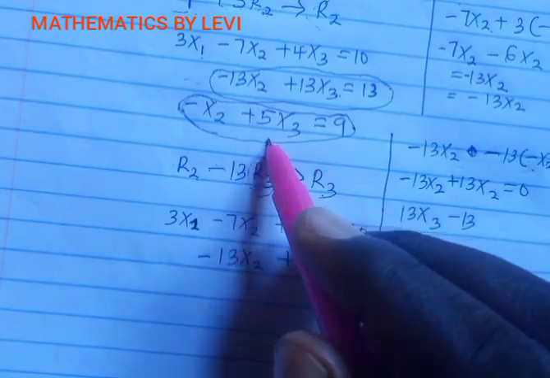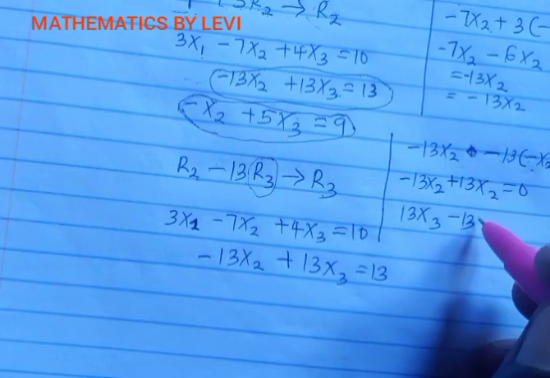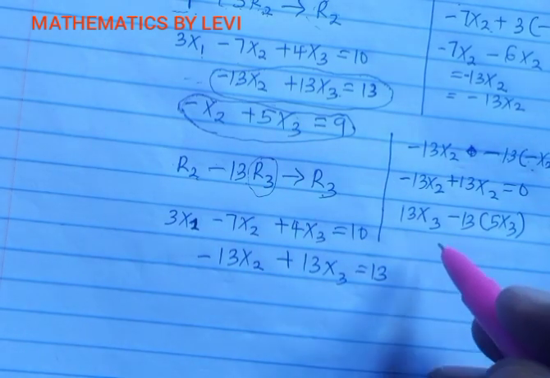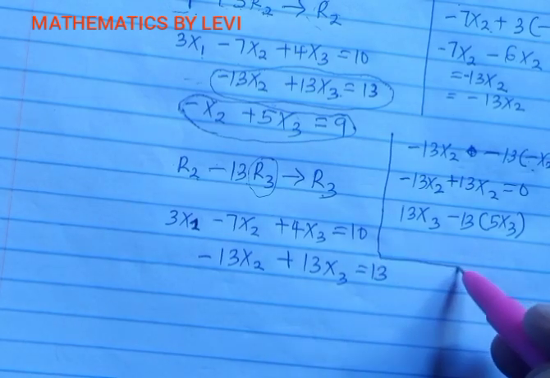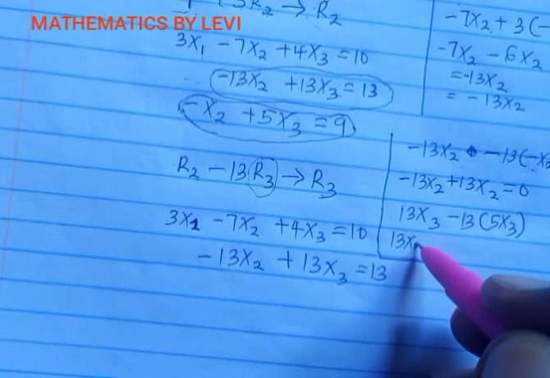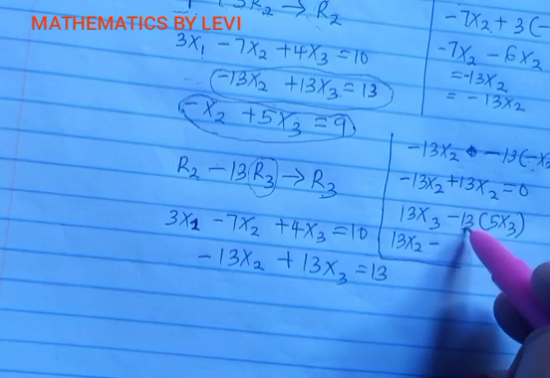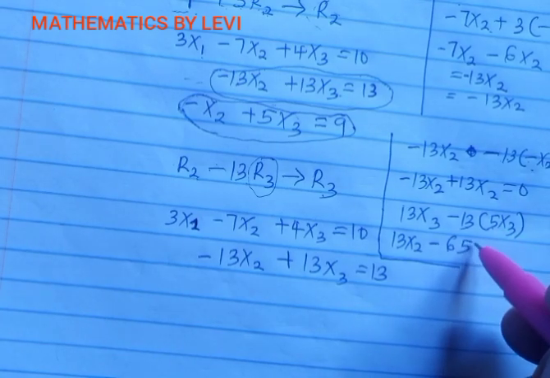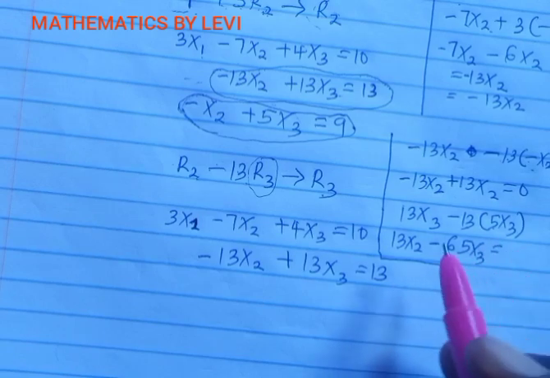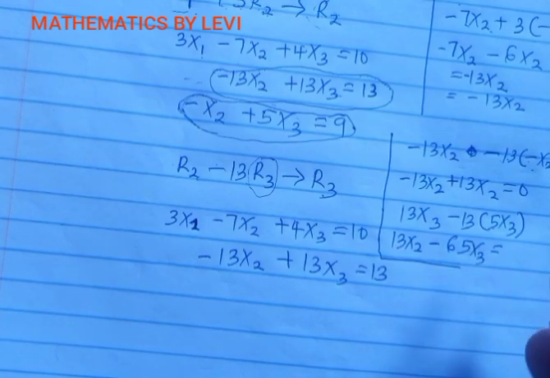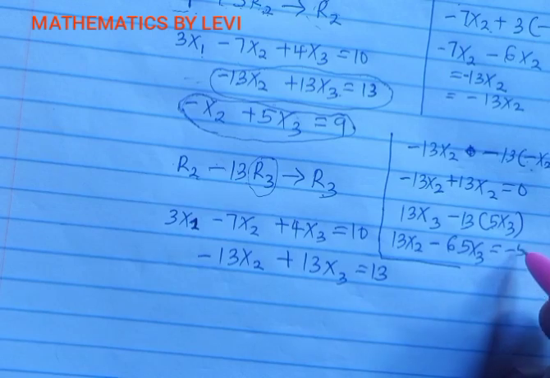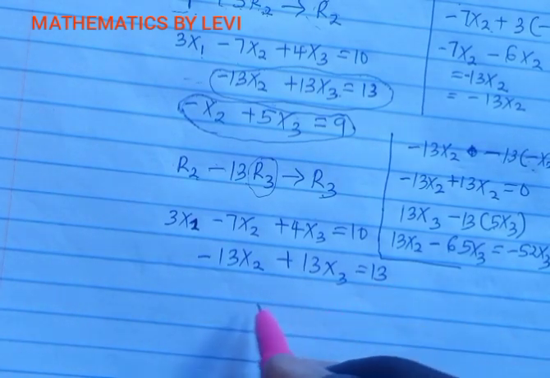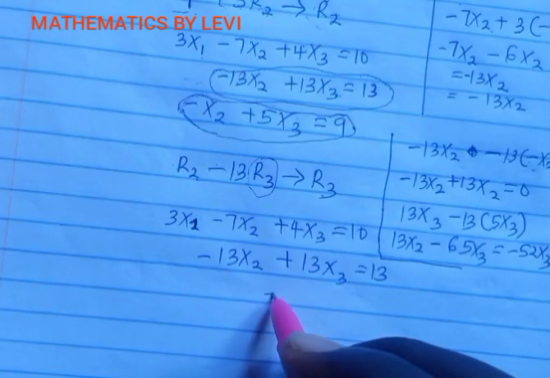Our R3 is 5x3. That means we shall have 13x2 minus 13 times 5 is 65. Then we have x3. That means 13x3 minus 65x3 is negative 52x3.